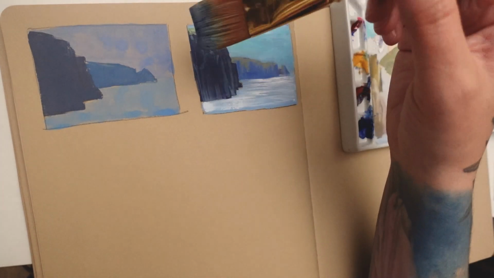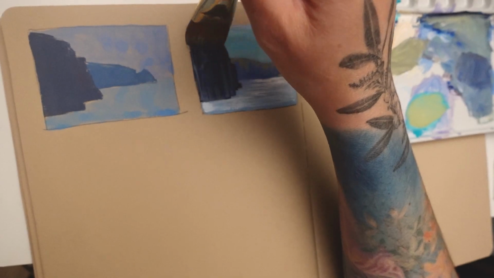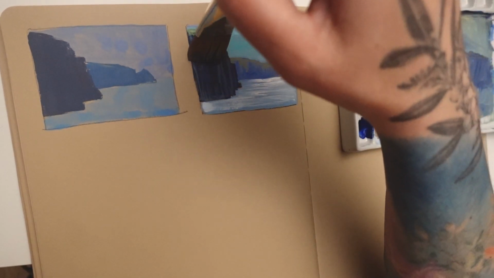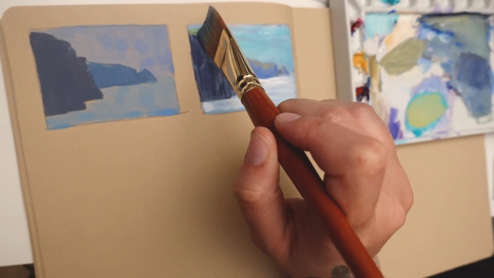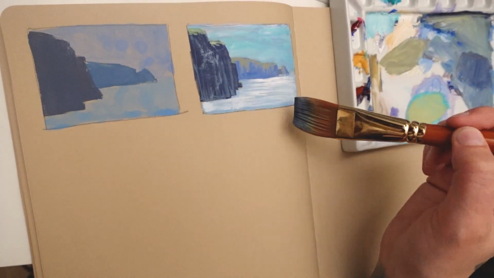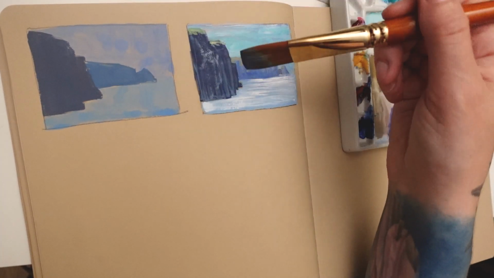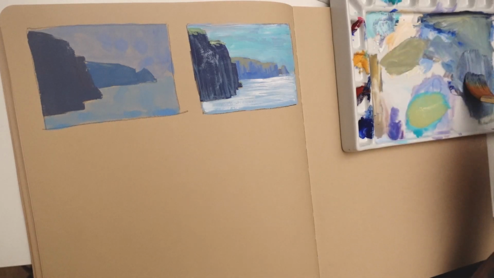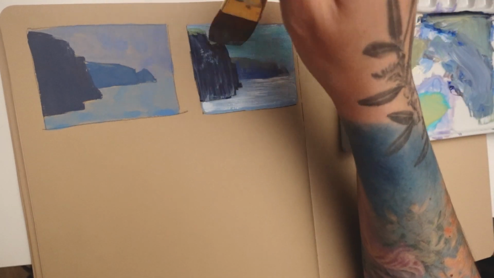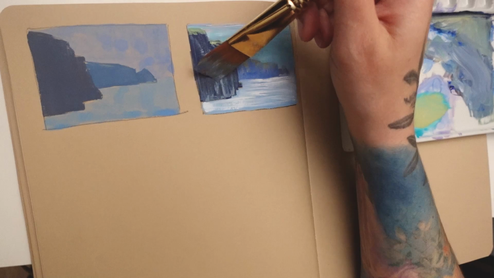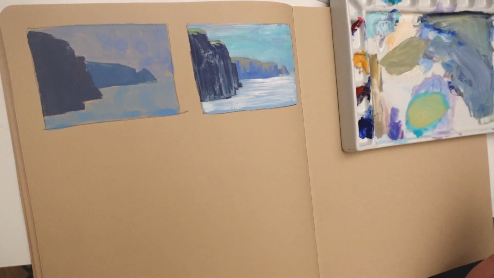It'll kind of replicate some of that bounced light that's happening. So even though this whole side is in shadow, there's still light bouncing around on the water and reflecting back up onto the rocks, especially in the lower section.